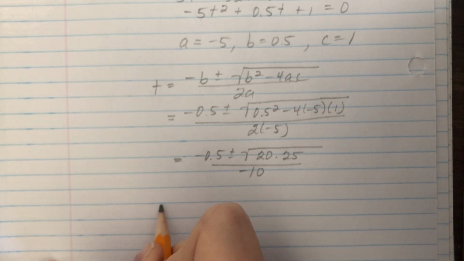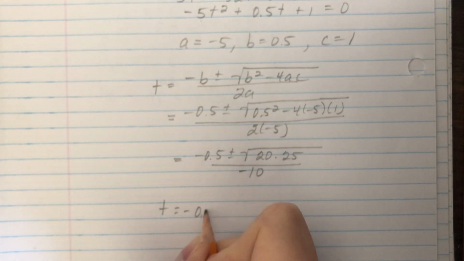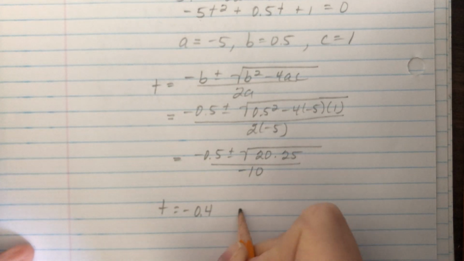Okay, and now we're going to use our calculators to determine the approximate values for time. It makes sense to use approximate values for time, not exact. So negative 0.5 plus the square root of 20.25 divided by negative 10. You get negative 0.4 as one of the answers.